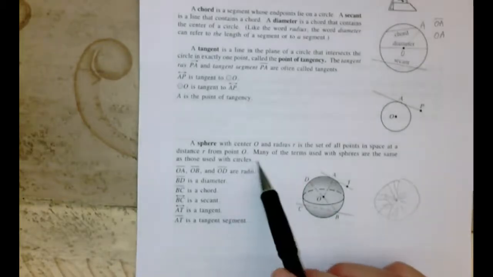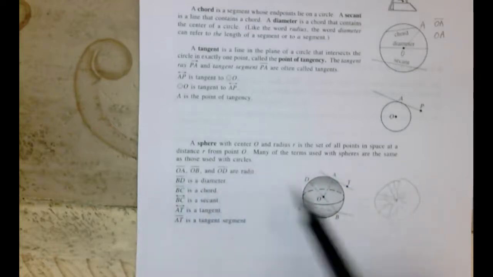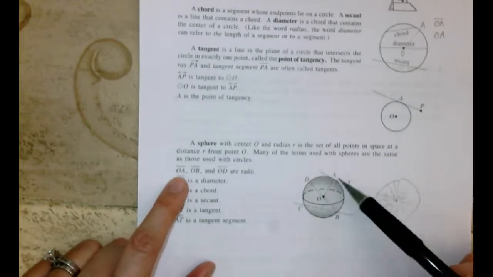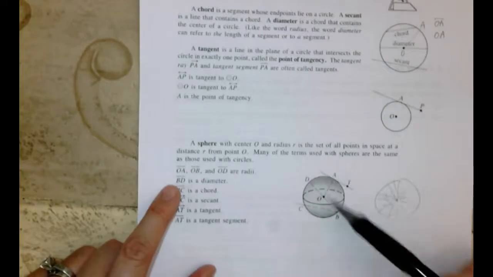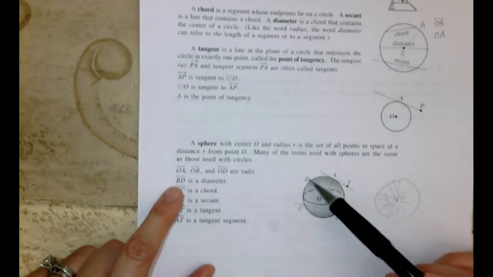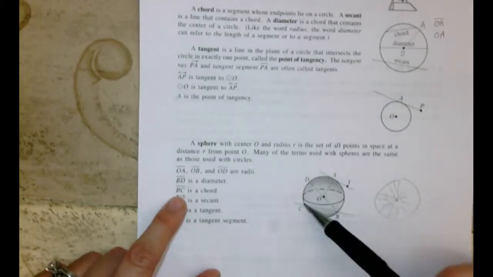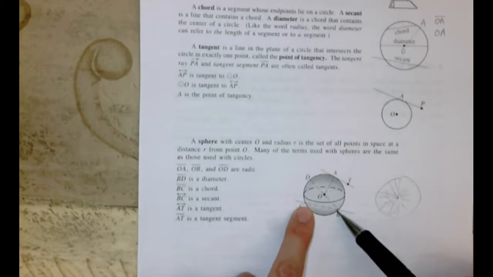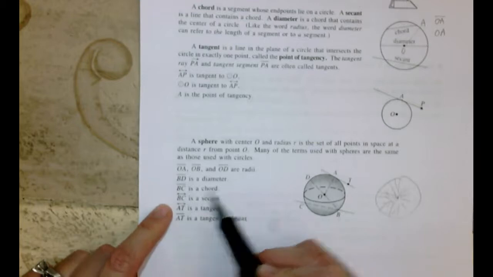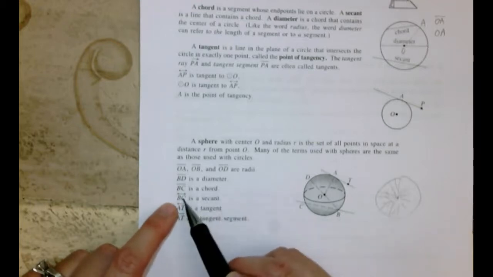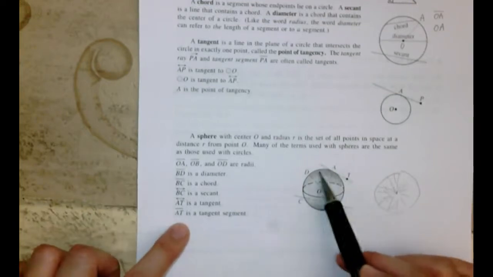Many of the terms used in spheres are the same as those used in circles. So OA, OB, and OD are radii. BD is a diameter because it's a chord that goes through a center. BC is a chord. Right here, the segment BC is a chord. And if it's a line, it's a secant. The chord is a segment, secant is a line. That's the difference. AT is a tangent, and AT is the tangent segment.